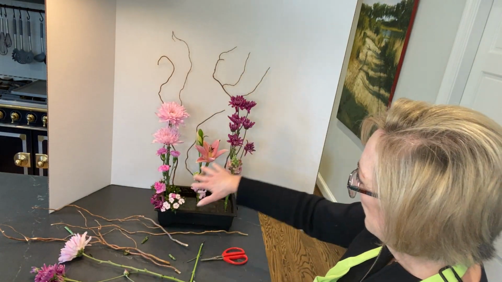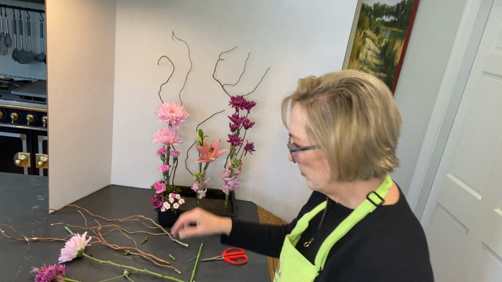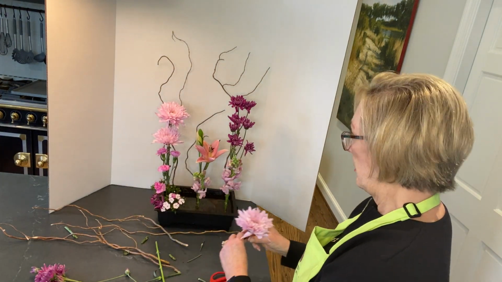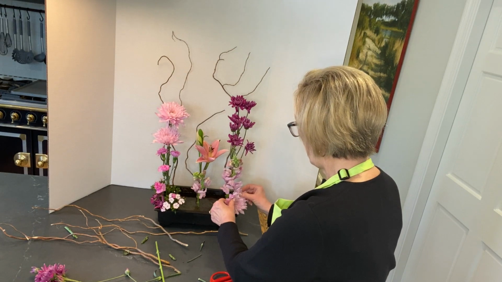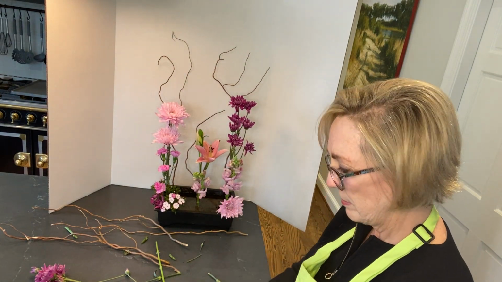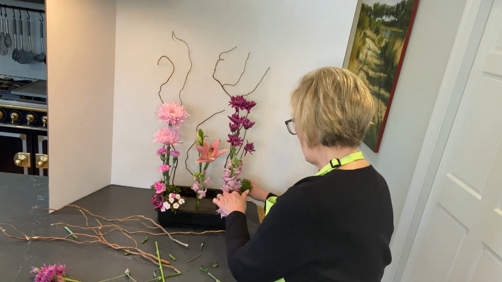And I like to balance this color with just a little bit over here to move your eye through the design. And I'm going to tuck that in there with some texture around that.